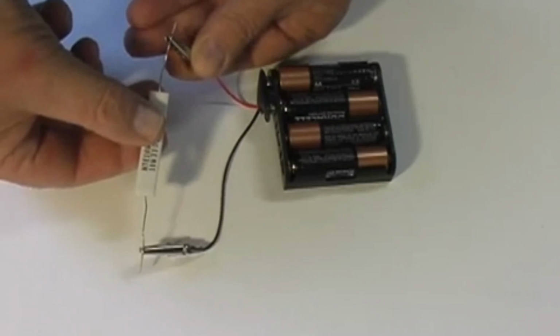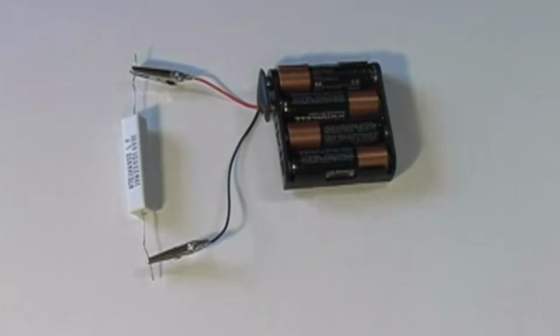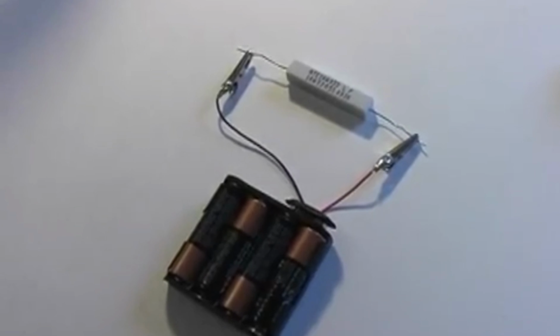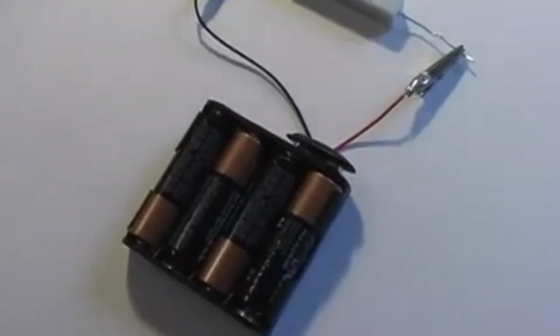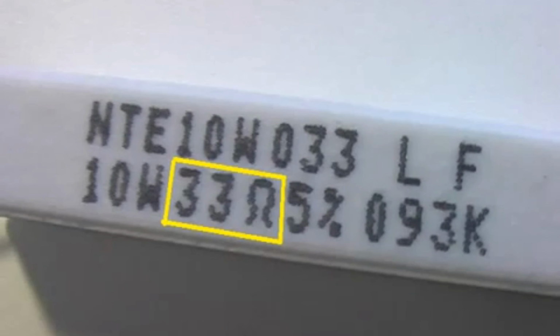I have connected a resistor to a battery pack, and I would like to calculate how much current is flowing in this circuit. The battery pack consists of four 1.5 volt AA batteries connected in series. This pack should produce about 6 volts. The label on the resistor states that this is a 33 ohm resistor.